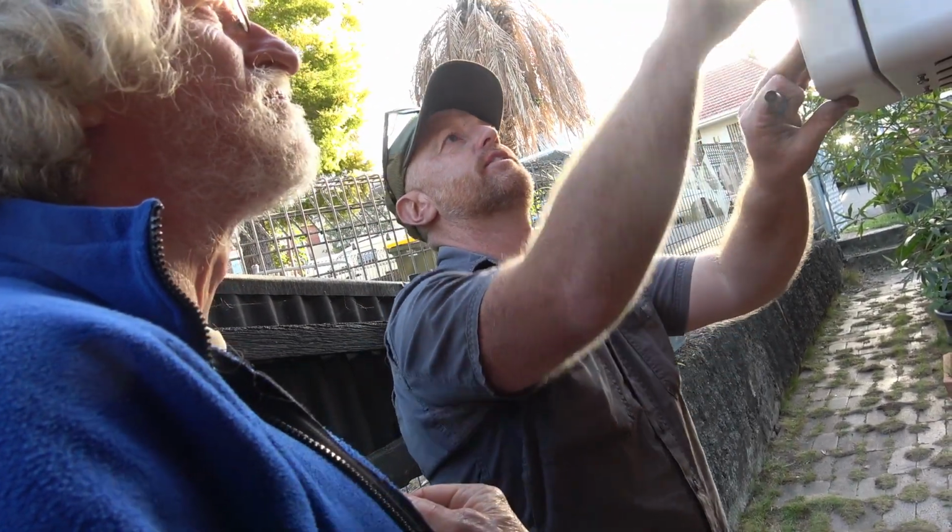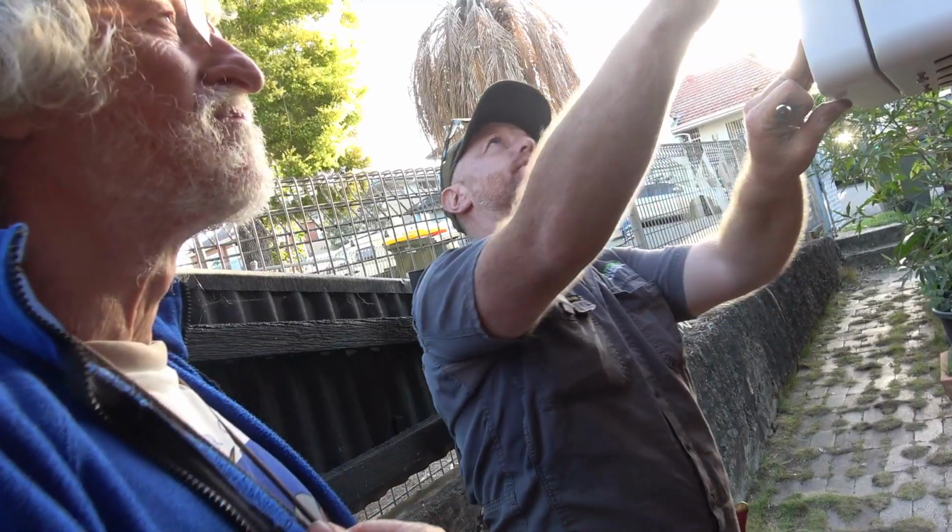Yeah, and we're starting to do... We haven't implemented it yet, but we'll do a yearly maintenance check on these if people want, just to check all the connections and make sure nothing's getting hot and all the rest of it. Yep. But they're pretty much maintenance free. They just run. If there's ever an issue, you'll get a notification on the app, and you'll just call us and we'll come back and fix it, whatever it is.